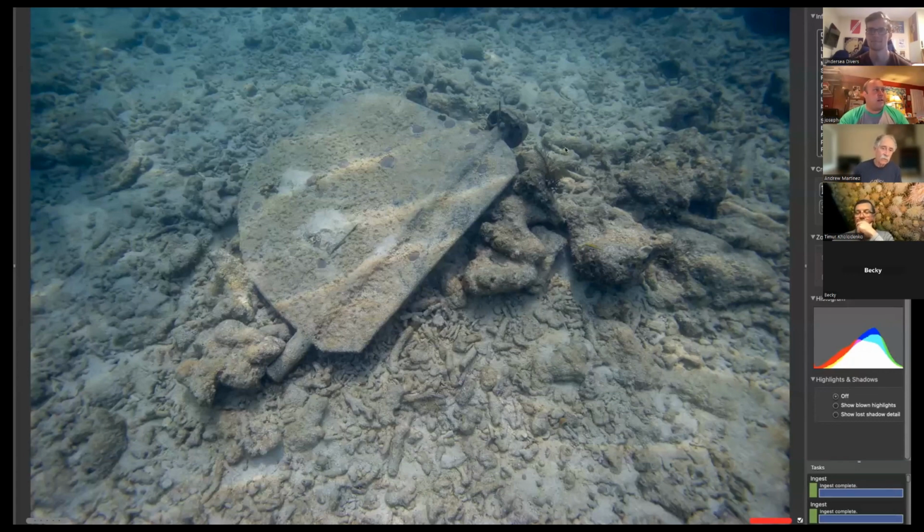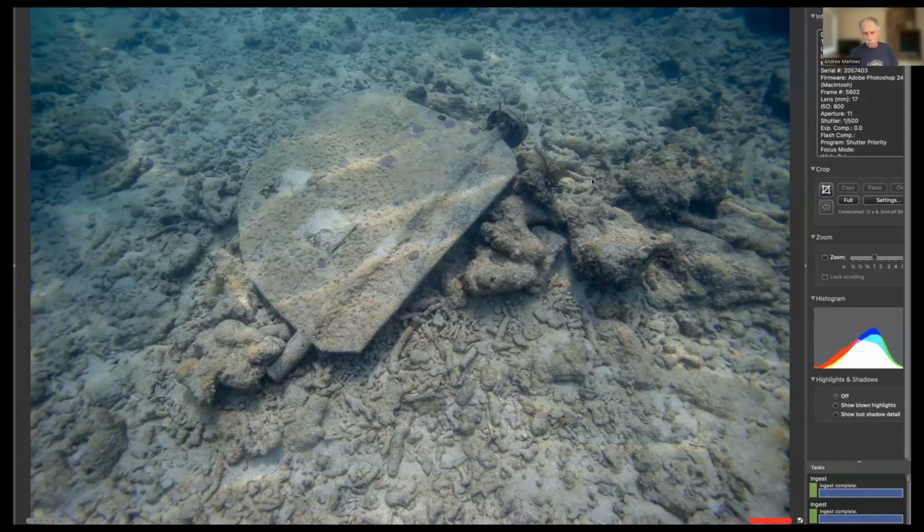Can you guys see that? Yep. Okay. So I'm going to keep the right-hand side box open so you guys can see the technical data if you want to see it.